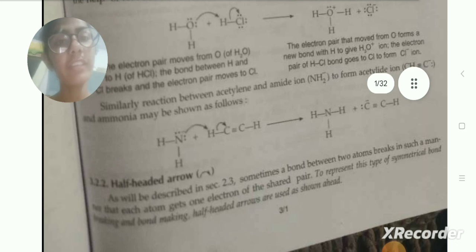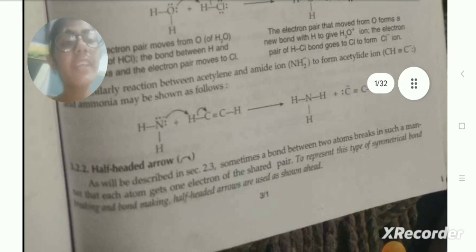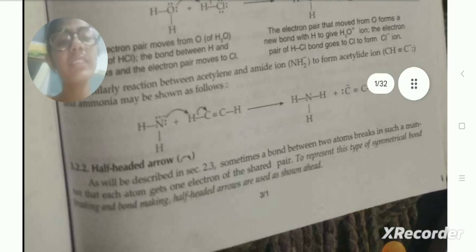Next one is a half-headed arrow. As will be discussed in section 2.3, sometimes a bond between atoms breaks in a manner that each atom gets one electron of the shared pair. To represent this type of symmetrical bond breaking and bond making, half-headed arrows are used as shown ahead. It may be noted that a half-headed arrow is used for showing the movement of an electron, while a full-headed arrow is used for a pair of electrons.